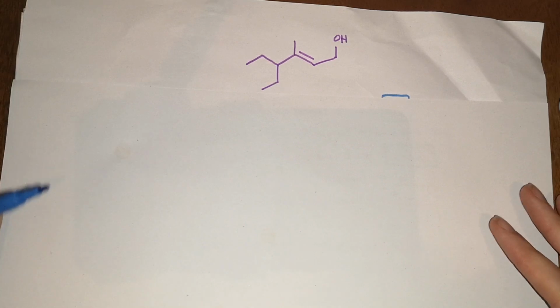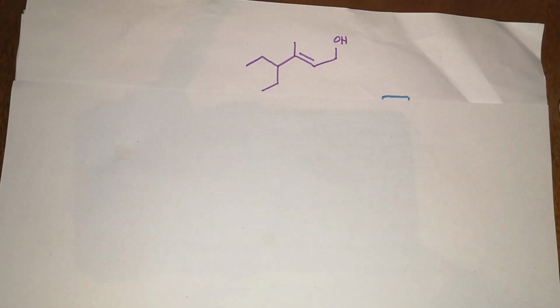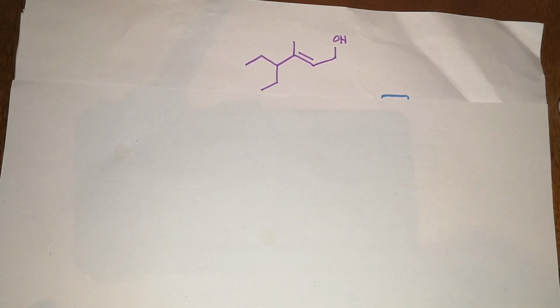So we have this molecule here. So I've already written it all out, and then my cat decided to crumple the paper. So apologies for it looking a bit messy, but it's all written out, so I'm not doing it again.